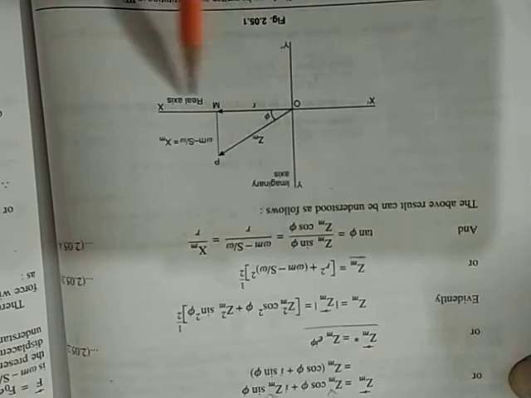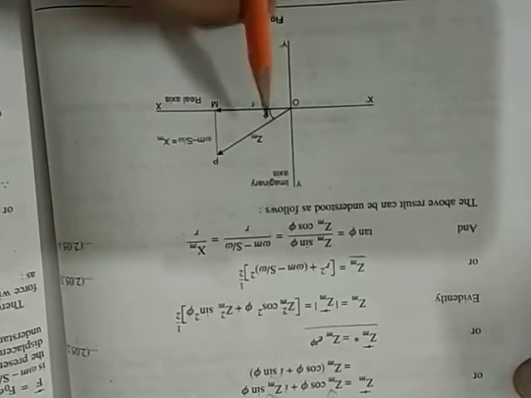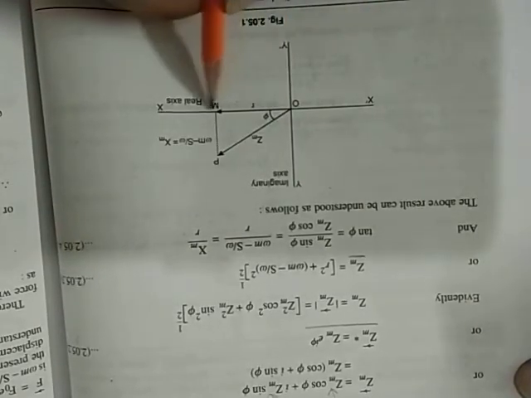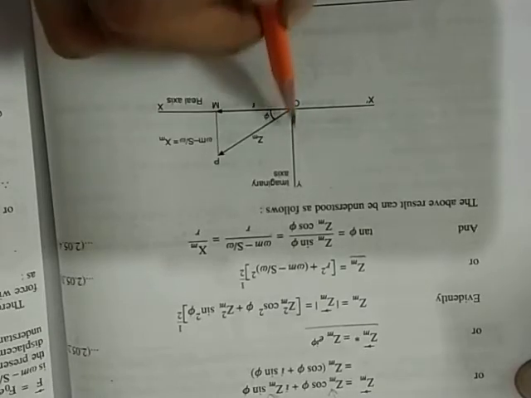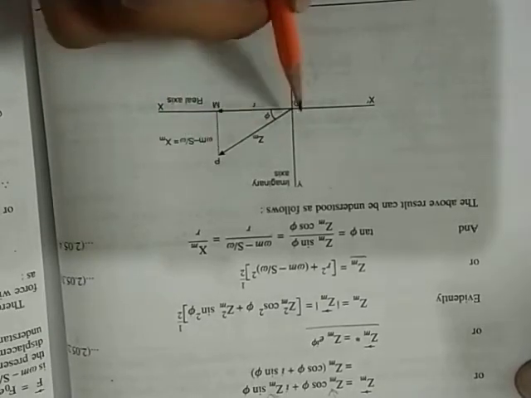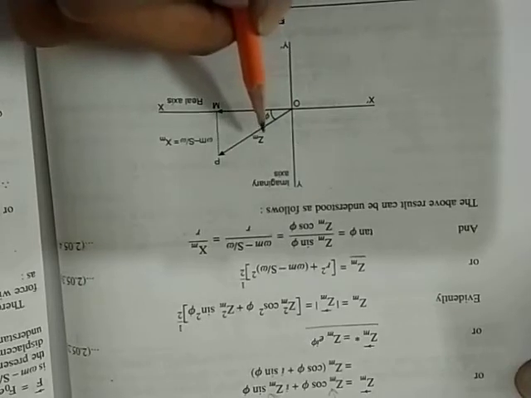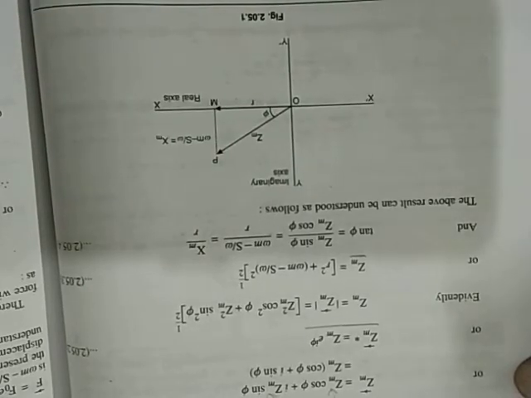Basically the real axis is there and the imaginary axis is there, and this is R, and this value is your Xm, and this is your Zm, the complex function.